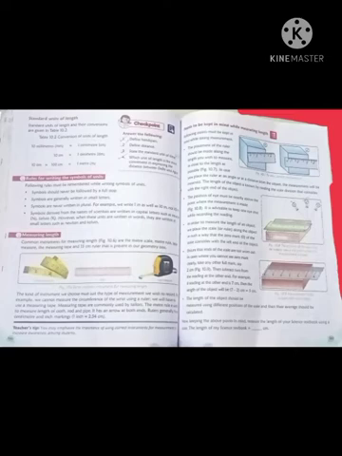Rules of writing the symbols of units. The following rules must be remembered while writing symbols of units. Symbols should never be followed by a full stop. Symbols are generally written in small letters. Symbols are never written in plural.